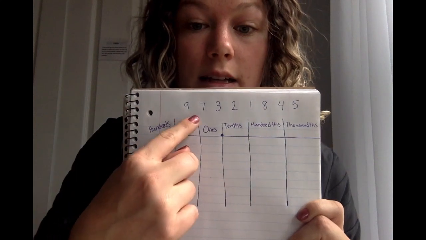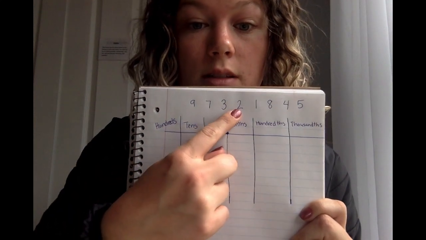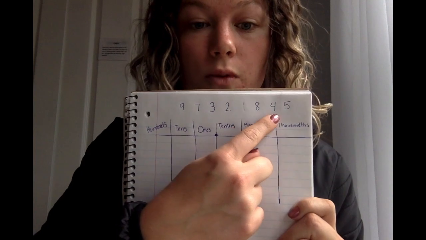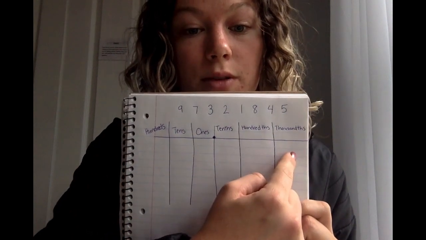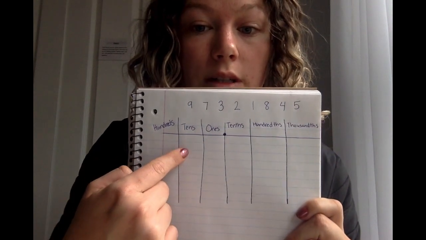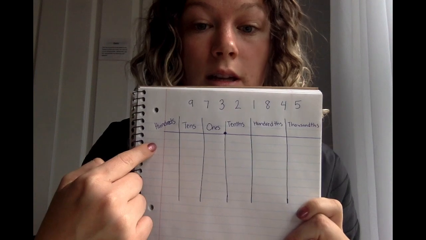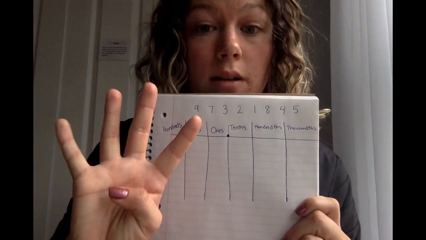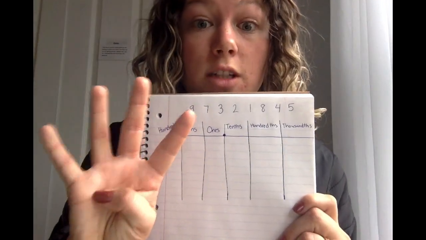I picked 9, 7, 3, 2, 1, 8, 4, and 5. So real quick, I'm just going to use 4 of those numbers and make my first decimal. Notice we're not going to use our tens and our hundreds just because we only need a number with 4 digits in it, but I put those in as a good review.